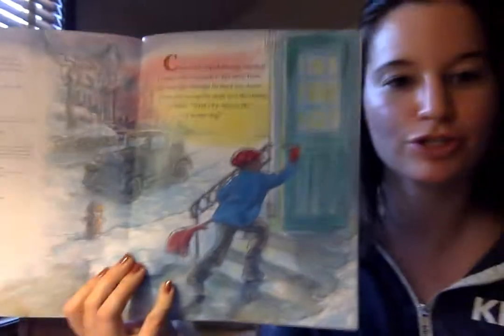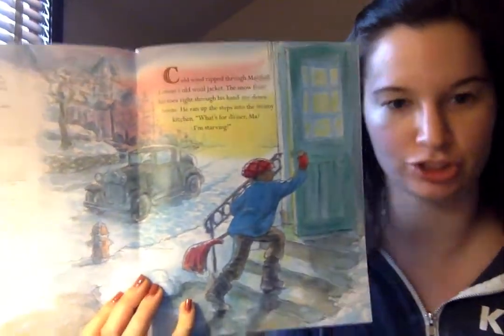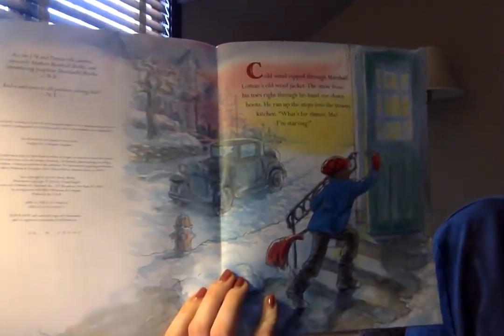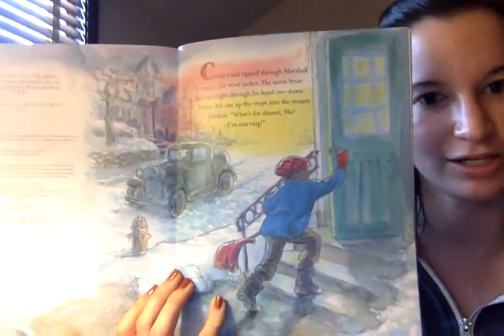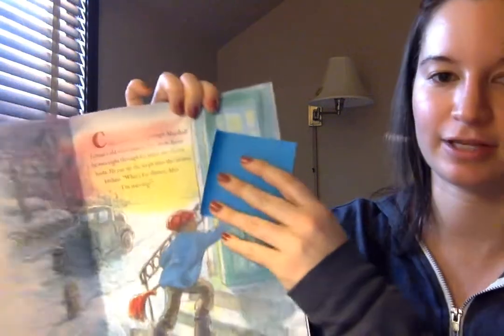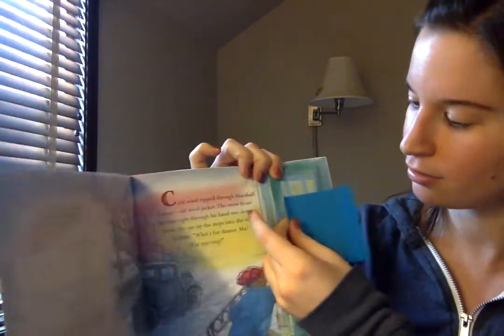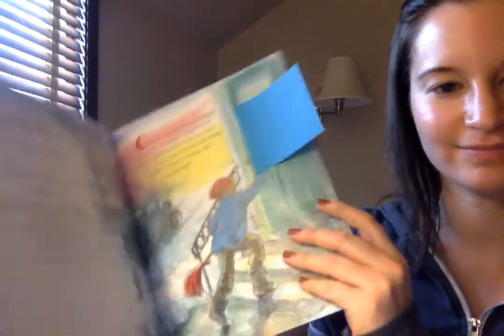So right there we have 2 characters, right? 2 parts of our story structure. We have our main character, Marshall Loman, the little boy in the wool jacket, and then we have his ma that he's calling after. So right here I already have a place that I can mark using one of my Post-its, which will be really handy when we go back and try to figure out the lesson learned. So I'm just going to mark it right there, and then we'll come back to it. Let's keep reading.